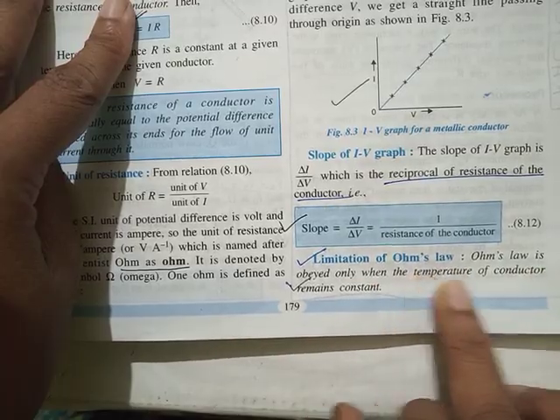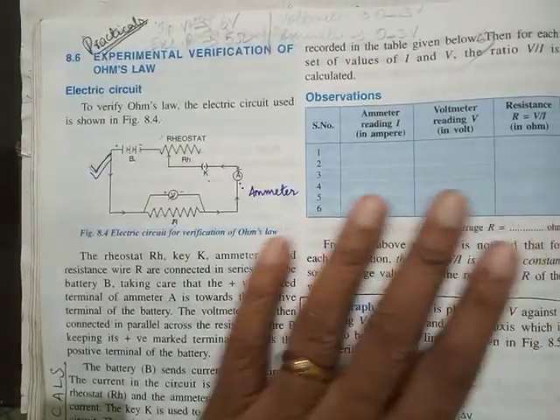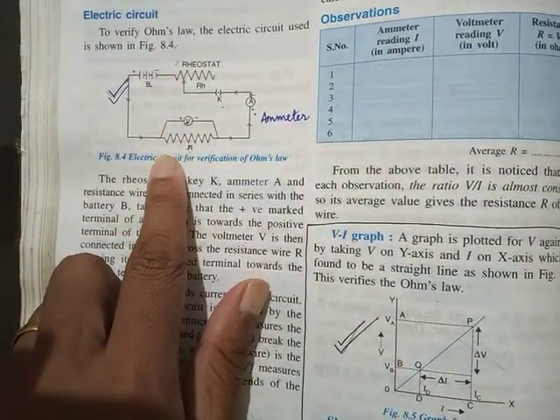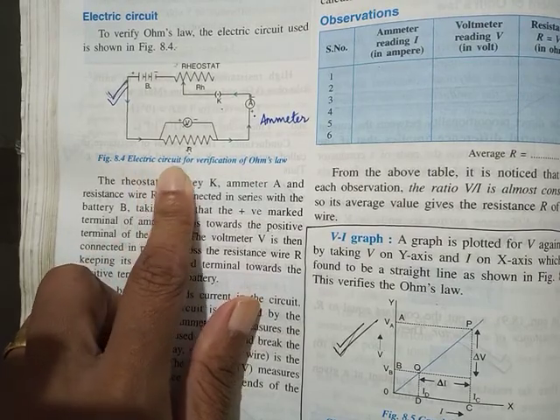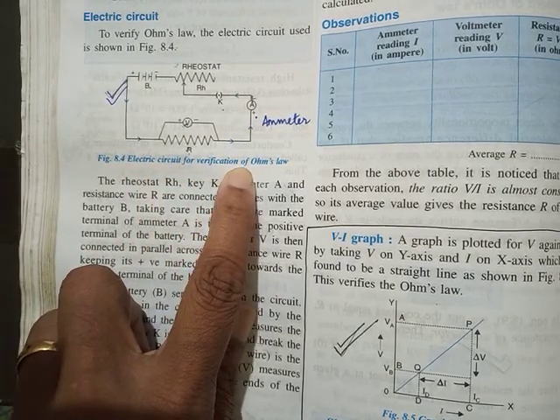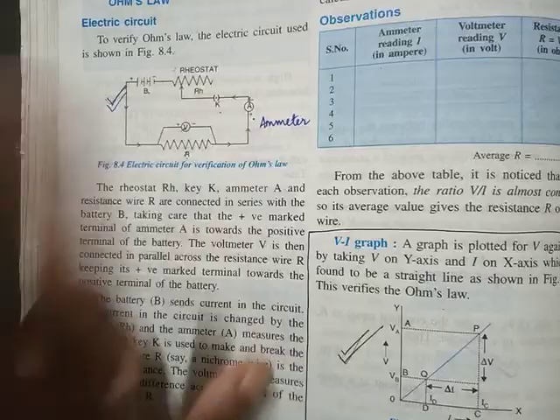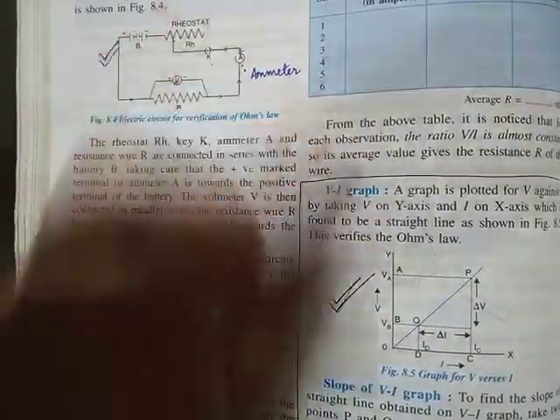This is true only when current is constant. Then you have, okay, this circuit you have to study. Okay, draw the electric circuit for verification of Ohm's law. This is asked in theory, so you must know to draw the circuit.